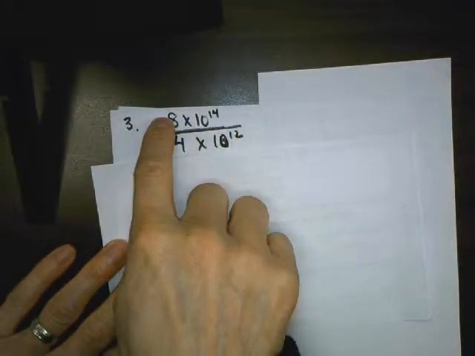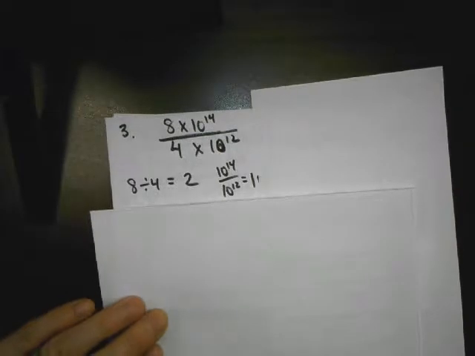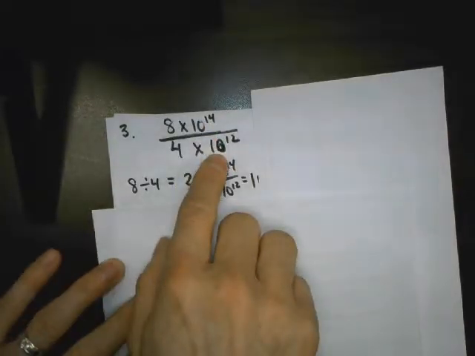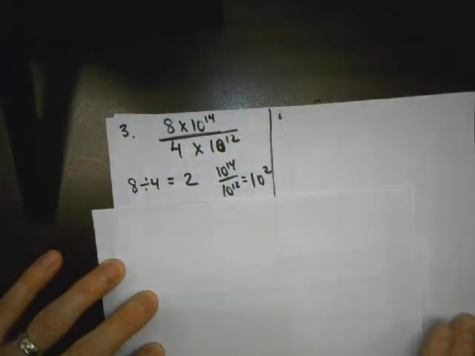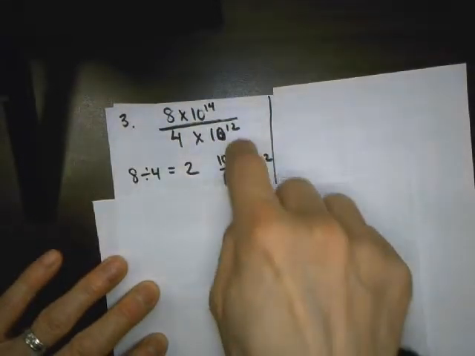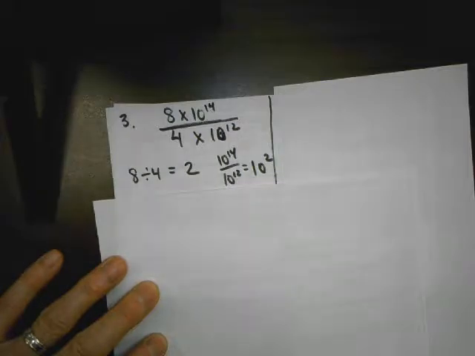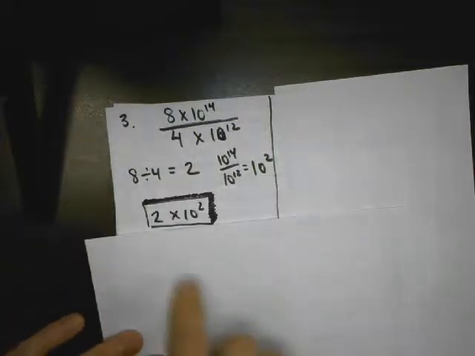So I take the bigger number over the bottom number. I go 8 divided by 4 is 2, and 10 to the 14th divided by 10 to the 12th. Again, that's where we copy the base, subtract the exponent. 14 take away 12 is 2. So I have 2 times 10 to the second power.